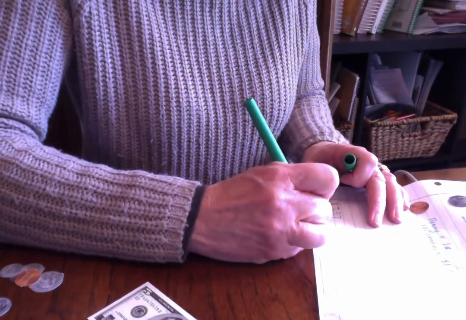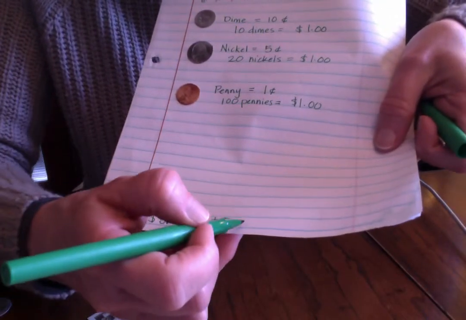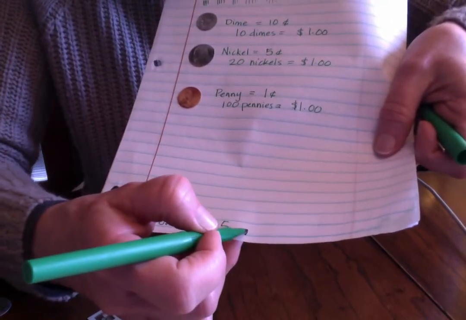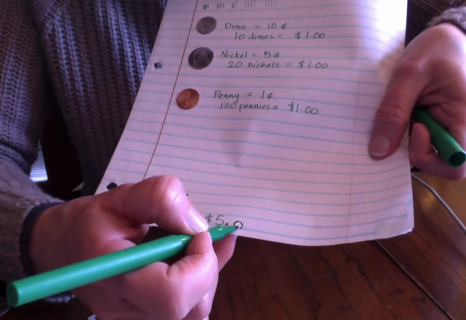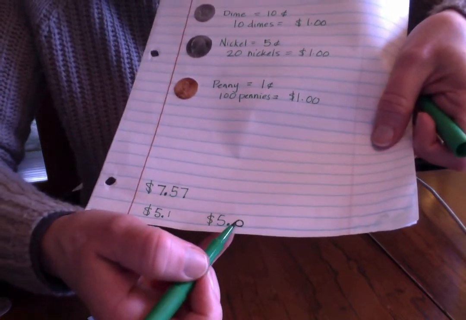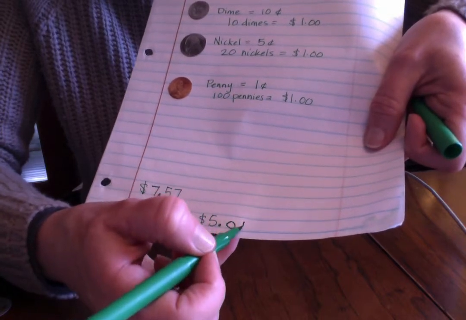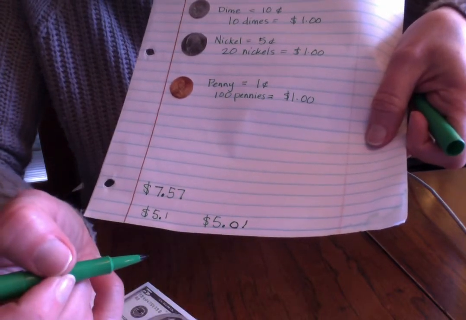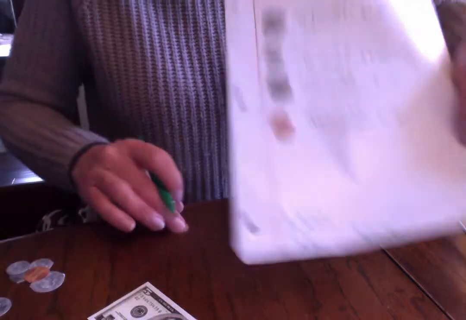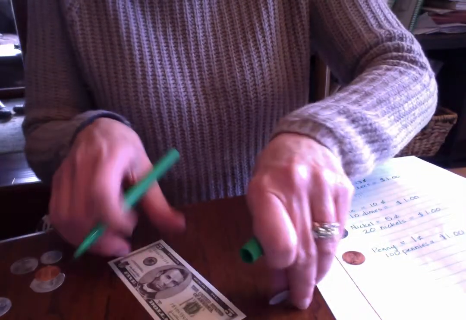$5 and the decimal point. And then, because we don't have anything higher than 0 to make it into this tenths, we're going to write a 0 there and then 1 penny. Okay? Now, let's say I had $5.10.